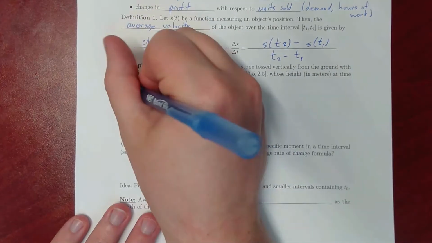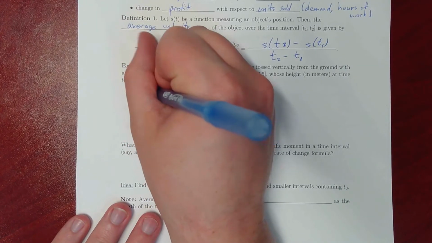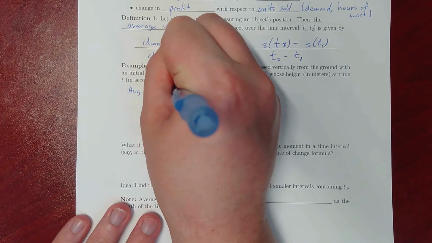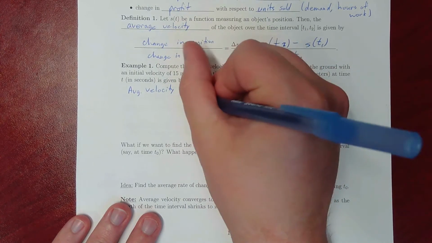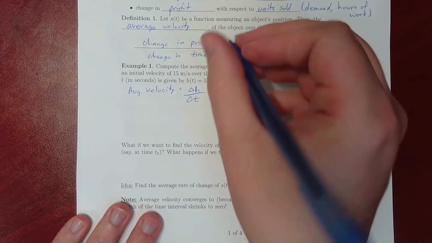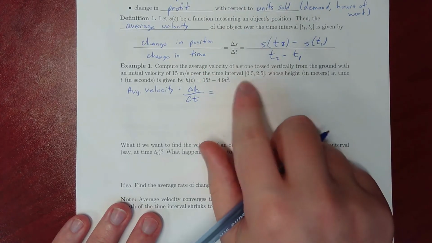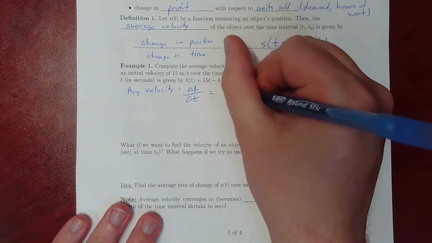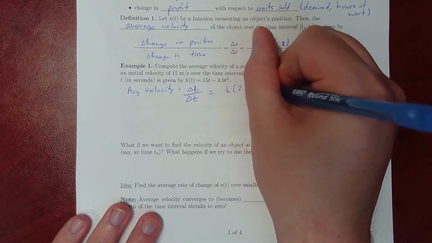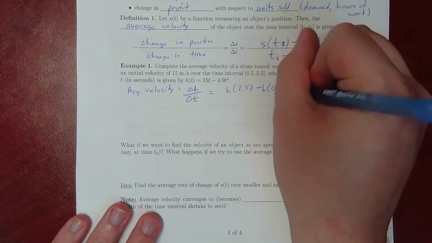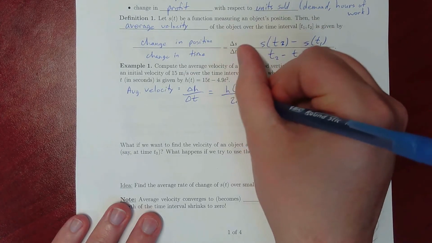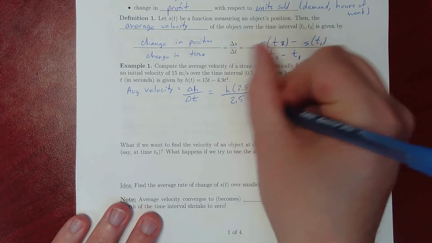So our average velocity is going to be our change in height over our change in time. Since we're looking between 0.5 and 2.5, we'll find this by taking h of 2.5 minus h of 0.5 divided by 2.5 minus 0.5.